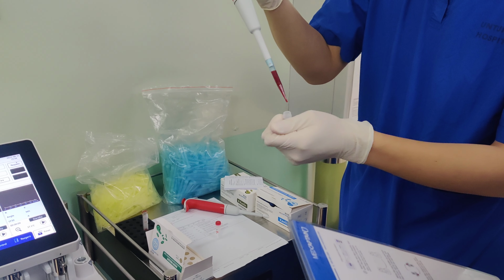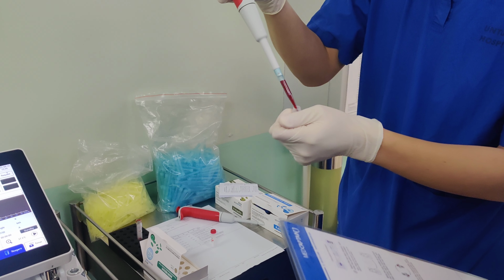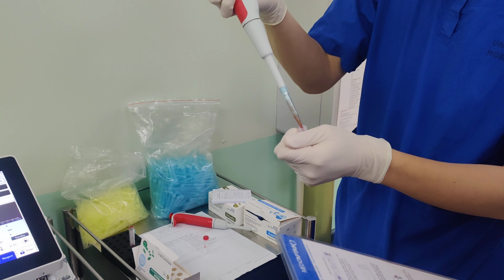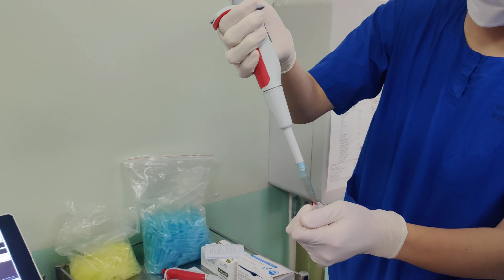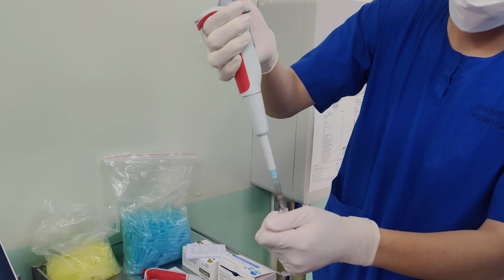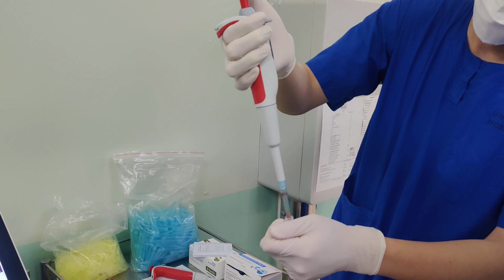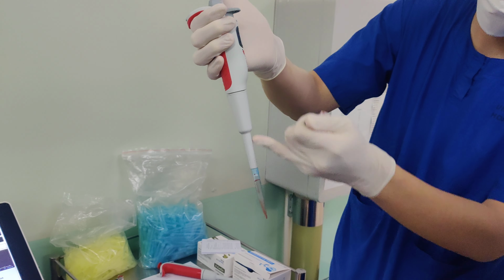Okay, so same like just now, we just press. This is how to press. We just press to the first stop, then it will release. Then when we put that up, do it slowly, because if you immediately let go, the blood might shoot up to the back.